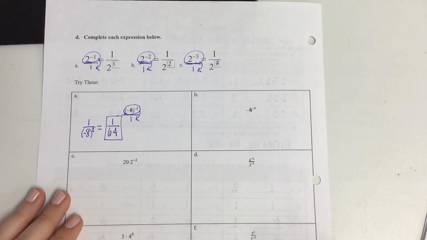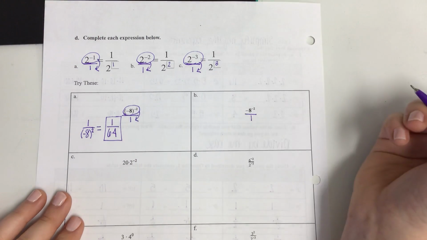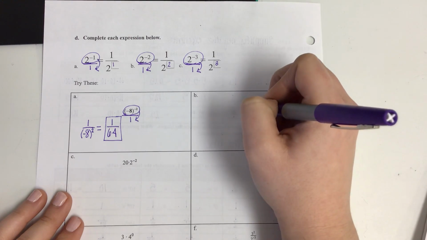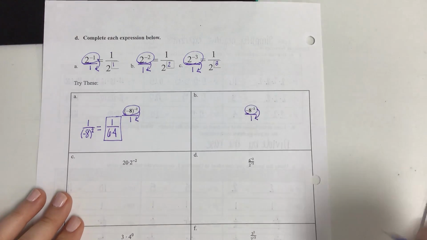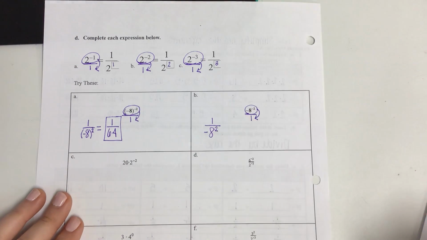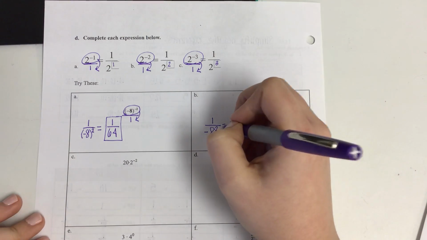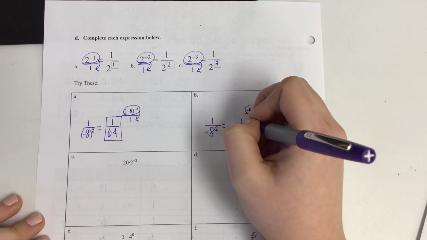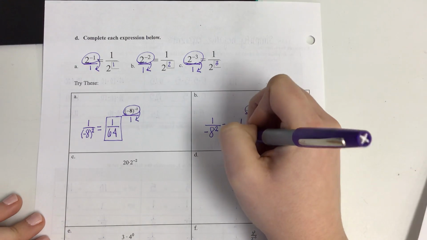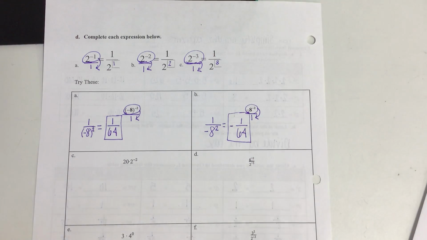Letter B is very similar, that I have negative 8 to the negative second, but it's not in parentheses. We do the same steps though. Since this is a negative exponent, I need to move it to make it positive. So I now have 1 over negative 8 squared. But remember, when my negative 8 is not in parentheses, my negative just gets pulled to the front. And 8 is the only thing getting squared. And 8 squared is 64. So I get negative 1 over 64 as my answer.